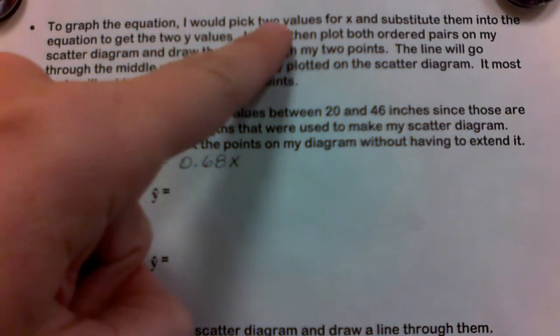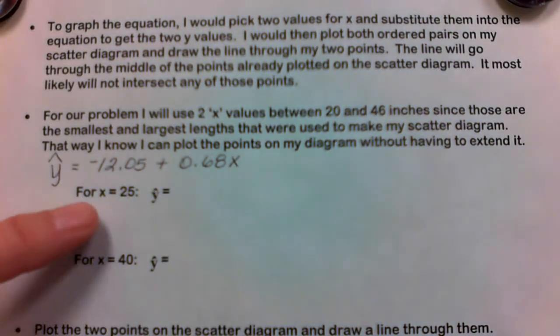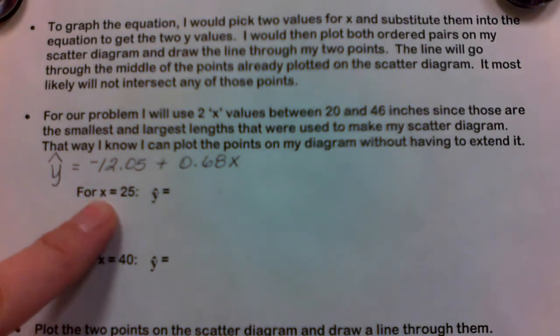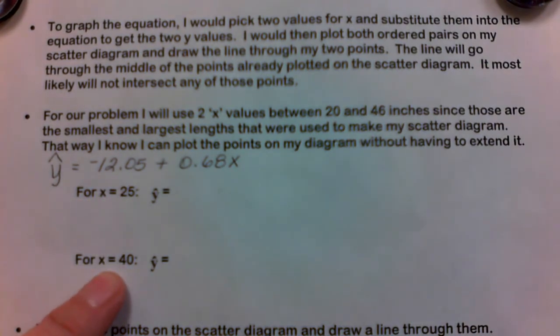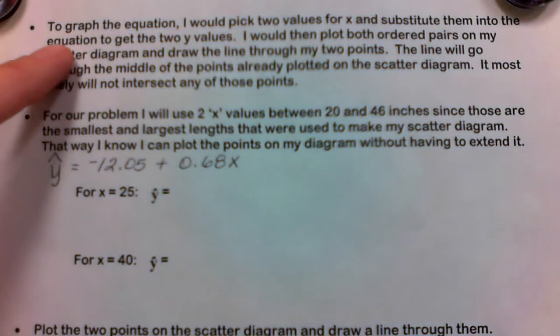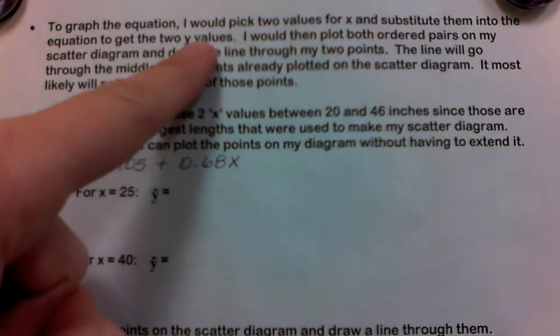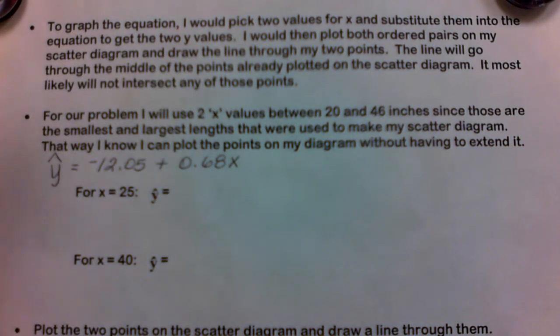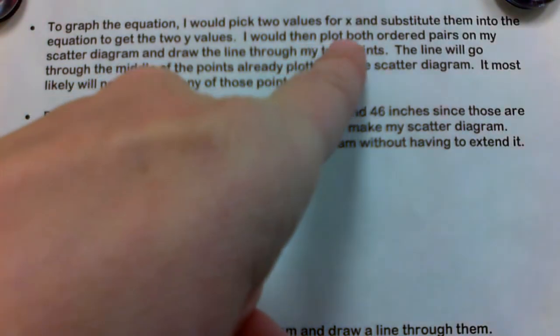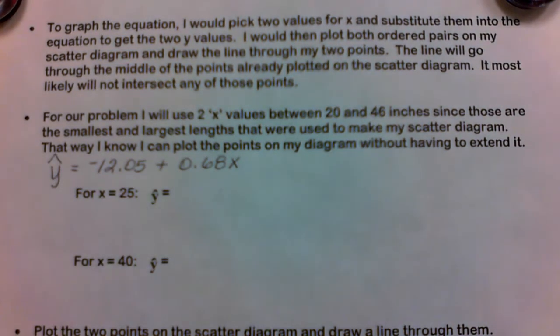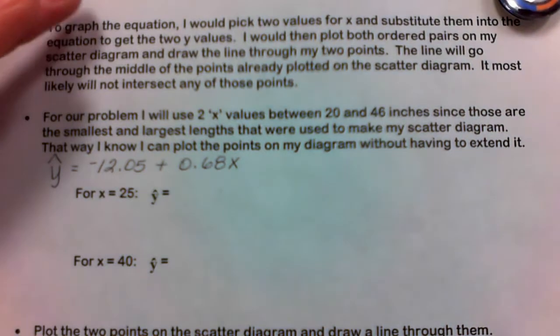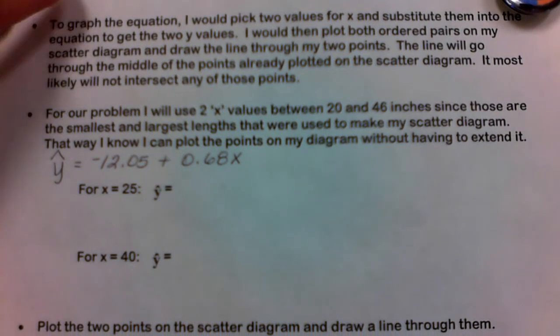So we're going to pick 2 values for x, and I've done that down here. I've chosen x to be 25 and x to be 40, and I'm going to substitute it into the equation to find the 2 y values. I would then go back to my scatter diagram, plot those points, and draw a line, and that would be my line of best fit, or my least squares line.